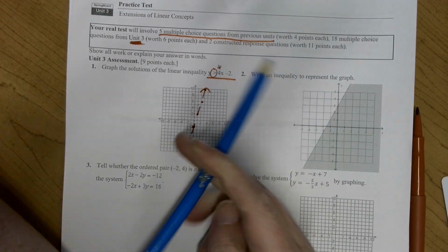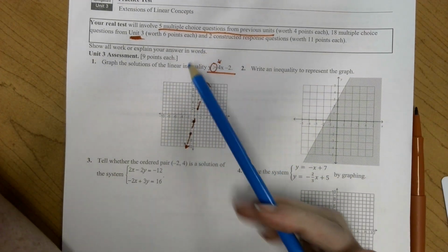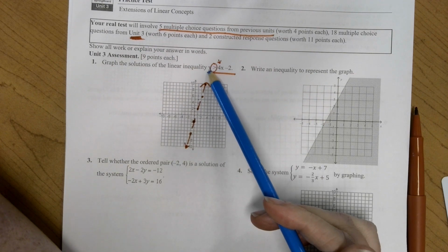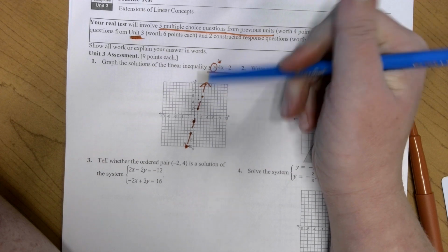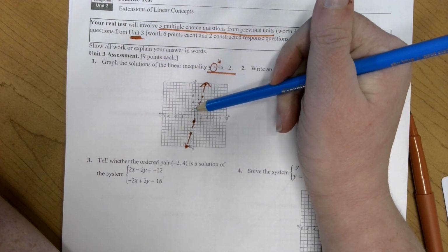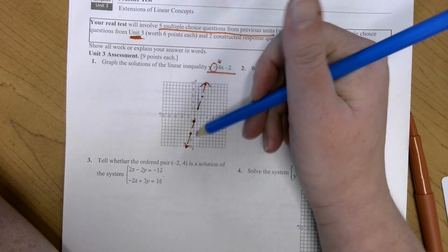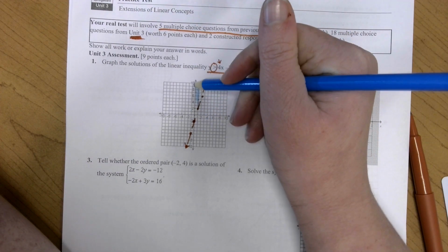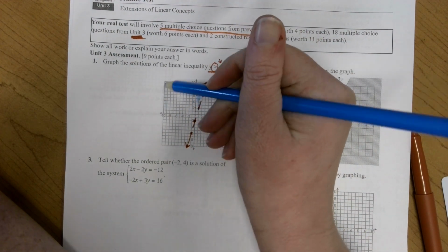Since I'm going for all the solutions to this inequality, this is everything y is greater than this line, which means I need to shade above that line. So I'm going to put my pencil on the line and draw a line up so I know which direction to shade in, and I'll just shade everything above that line.